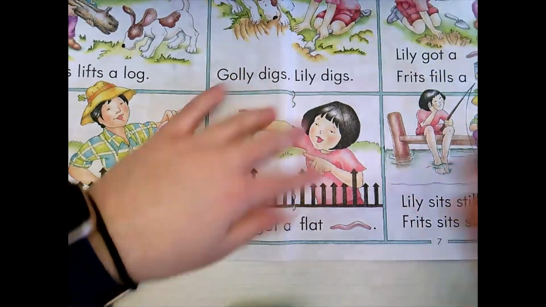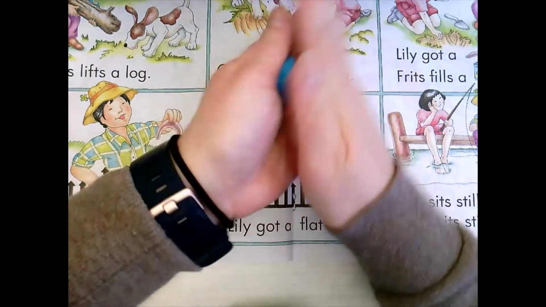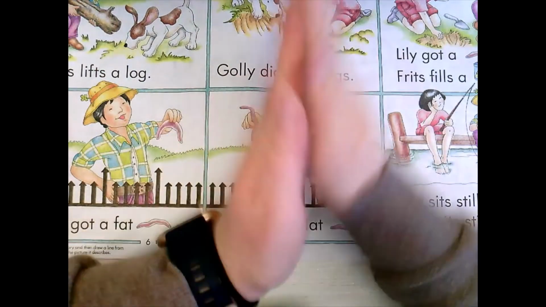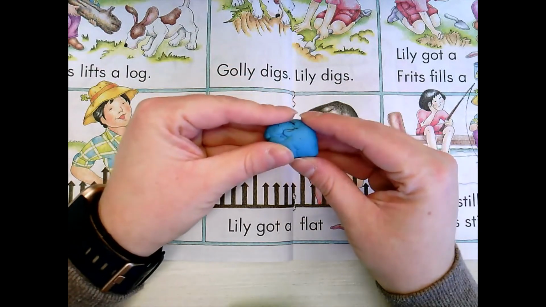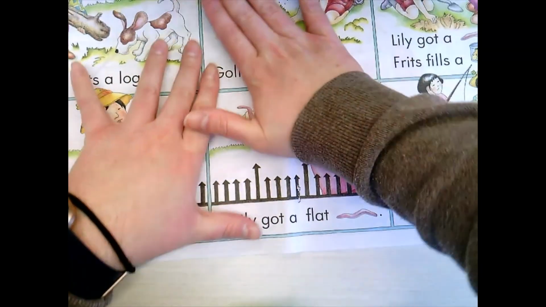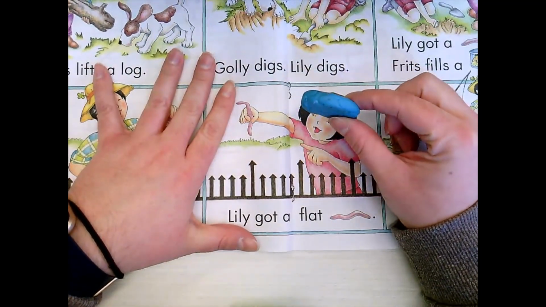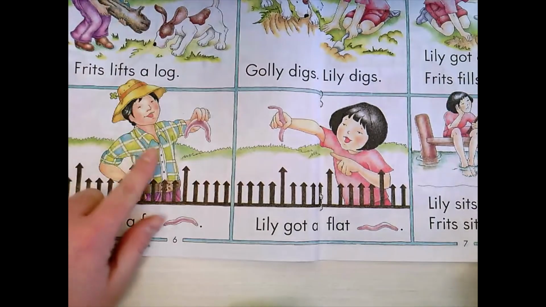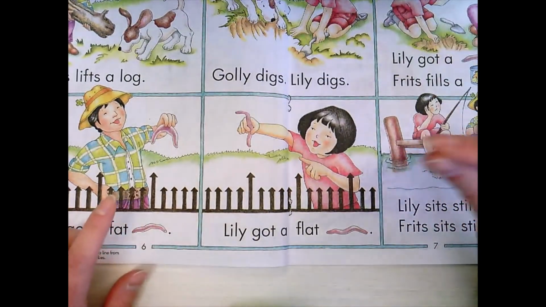So let's say if I have a fat worm, it might look like this. Whew. But if I have a flat worm, let me flatten this one out, it might look like that. So Fritz has a fat worm and Lily has a flat worm.